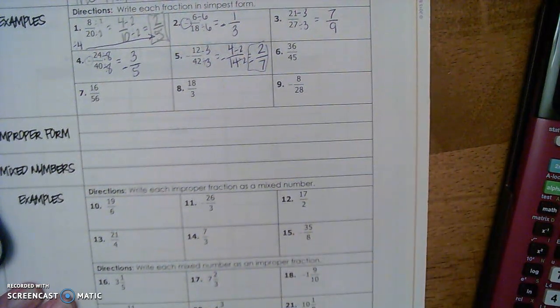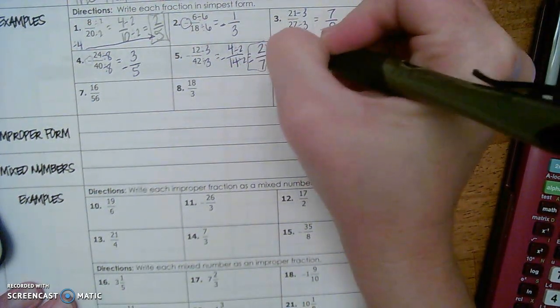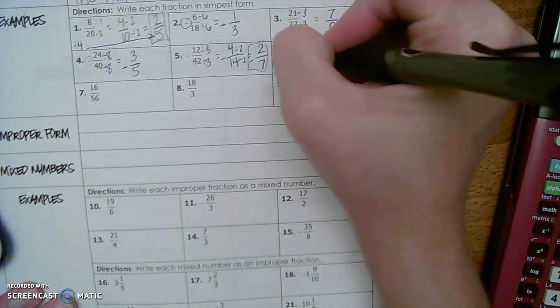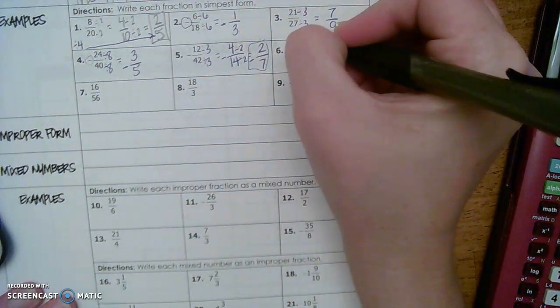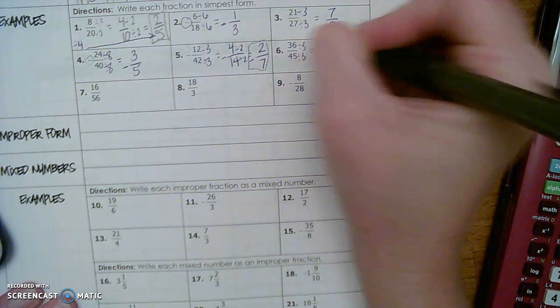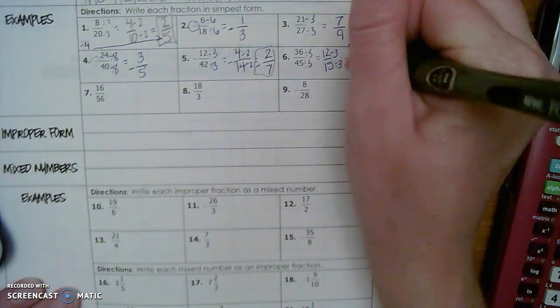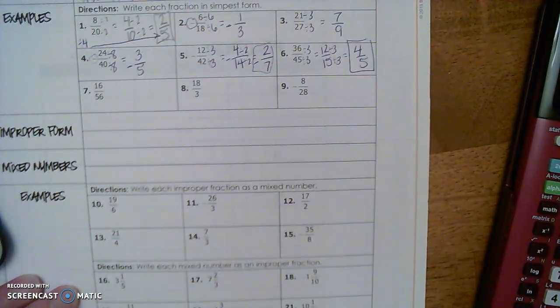Number 6, again, you can just start dividing if you want. 36 divided by 3 is 12, and 45 divided by 3, excuse me, is 15. So 12 over 15. 3 goes into each of those again. So divide by 3, divide by 3, you end up with 4 over 5. If you would have divided both by 9 right away, you would have gotten your answer. So some people like to find the greatest common factor so they don't have to do it more than once, but it works to do more than one step.